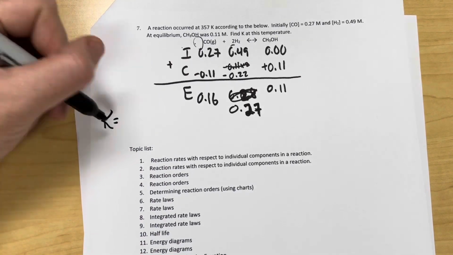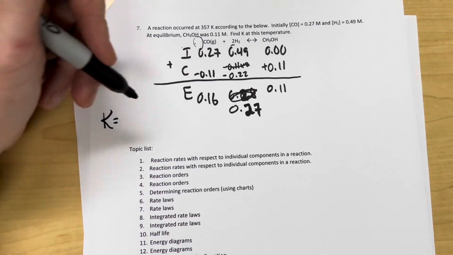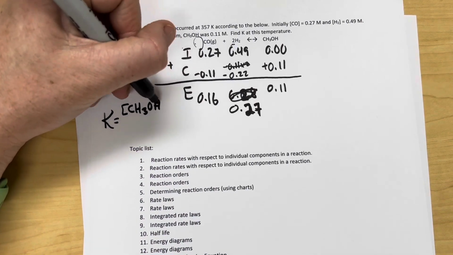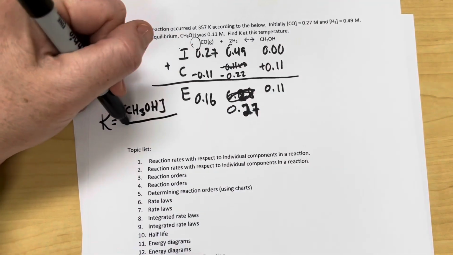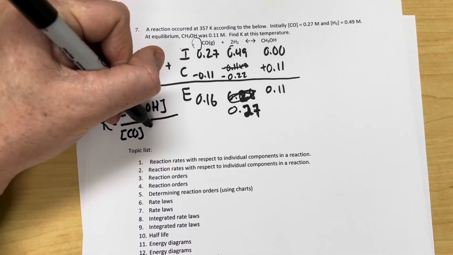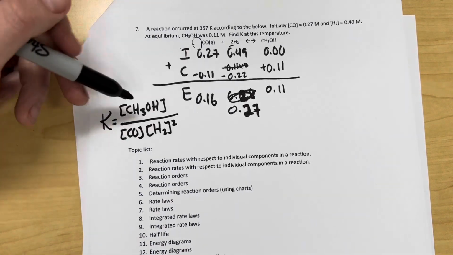All right, now we're gonna plug this into our K. I asked you guys to kind of do this first because it's easy to screw up, and I should have done it, and I'm sorry I didn't. Kind of in a hurry here, but [CH3OH], we always do products over our reactants. We have [CO], and we have [H2] squared. That's going to be our equilibrium expression.